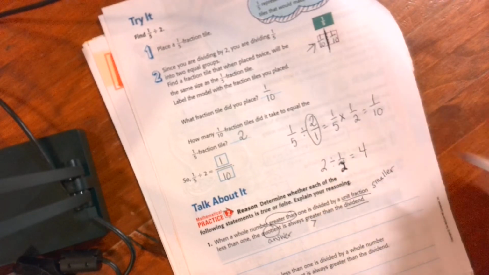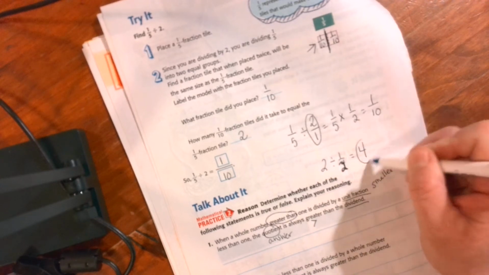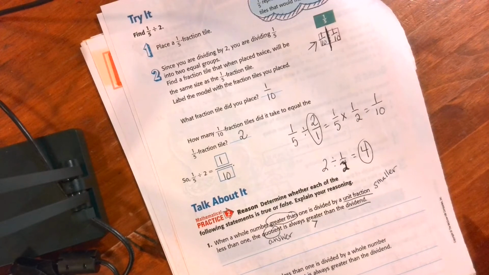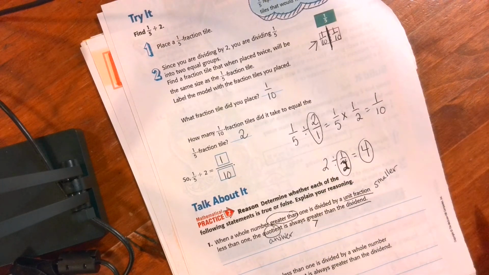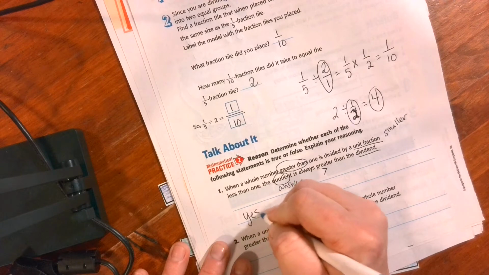We got 4 pieces. We just solved that one. All right, so is my quotient, 4, bigger than my dividend? Aha. Yes, it will be.